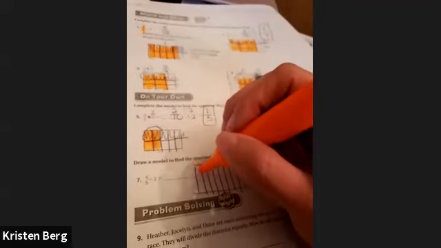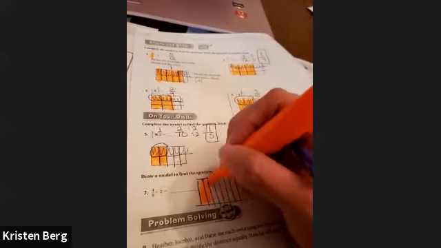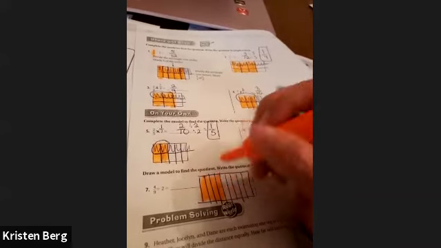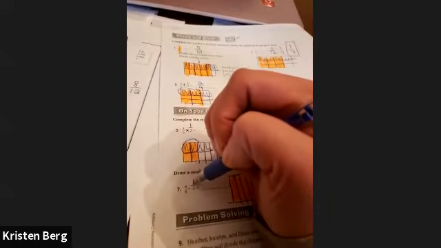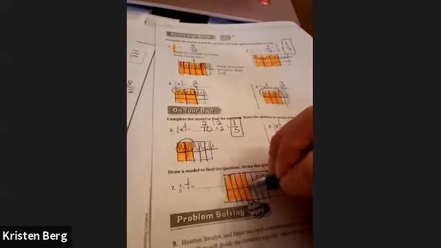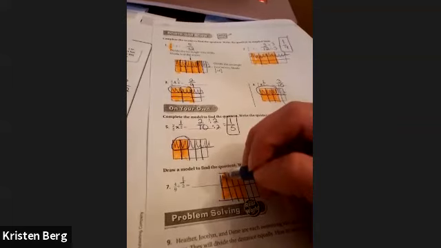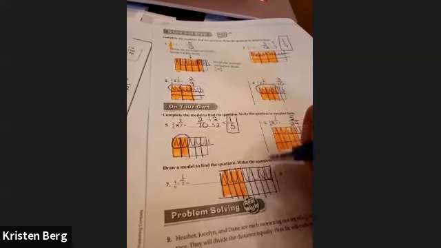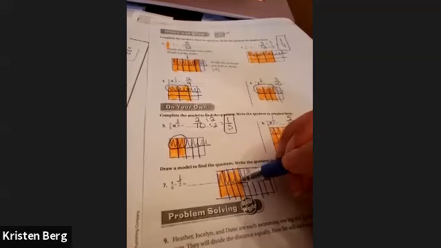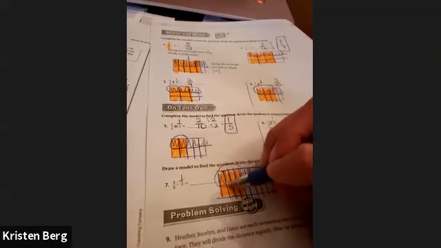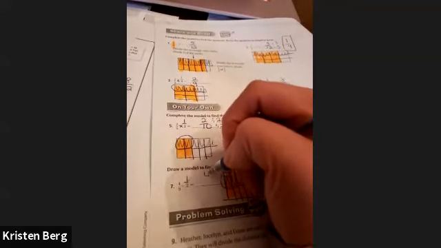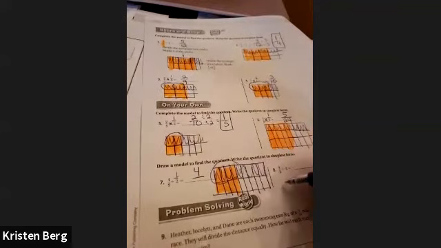And then 4 of these need to be shaded. So 1, 2, 3, and 4. And then it says you're going to cut it into halves. So if you cut it into half and you shade just the top part, that would be 1, 2, 3, and 4. So that would be 4 out of a total of 18.